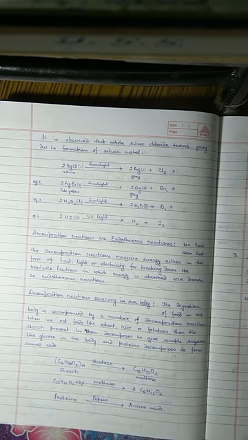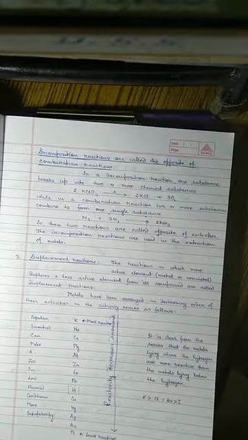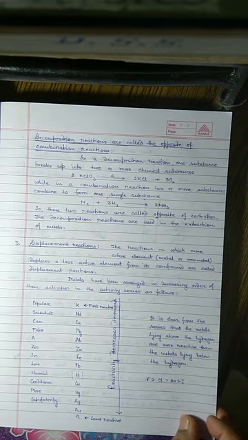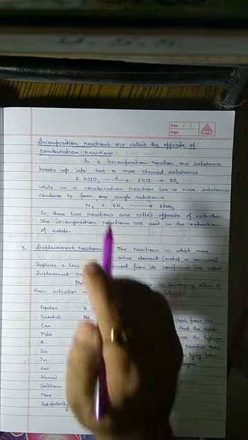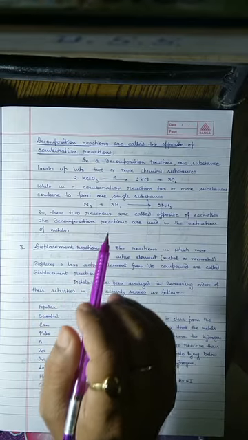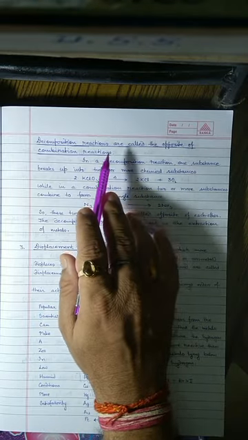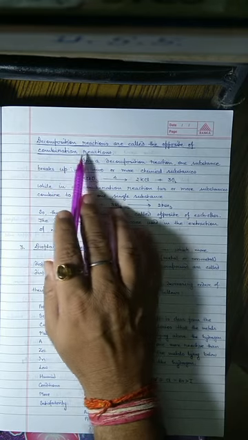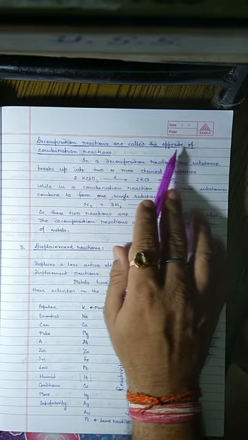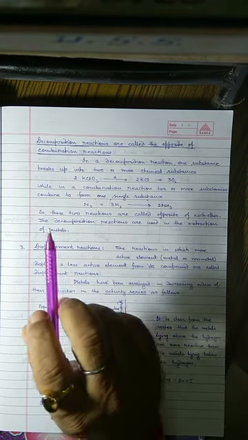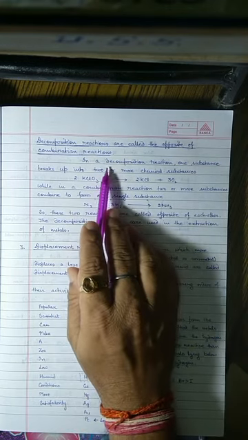Getting this? Now, one more important thing for the case of decomposition reactions. Decomposition reactions are called the opposite of combination reactions. We have discussed combination reactions, and we have discussed decomposition reactions. Now we are saying that decomposition reactions are the opposite of combination reactions. See how we will prove this.